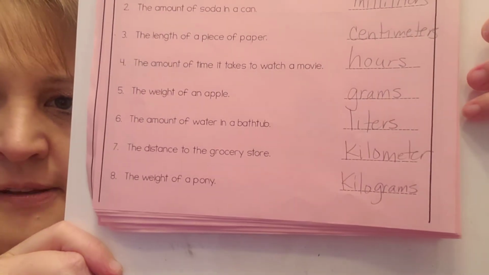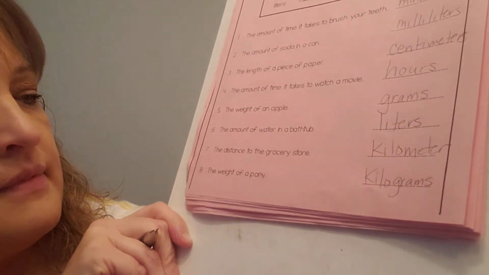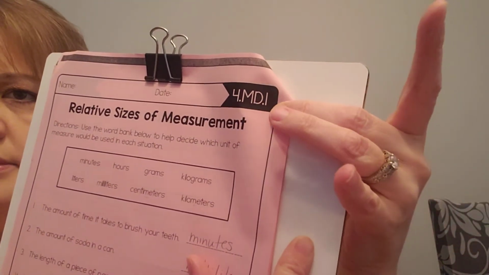We would probably measure that in kilograms. So that would be thousands of grams because a pony is kind of heavy. All right, there we go. MD1. That's that one.